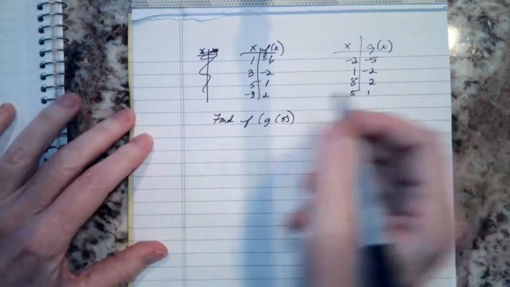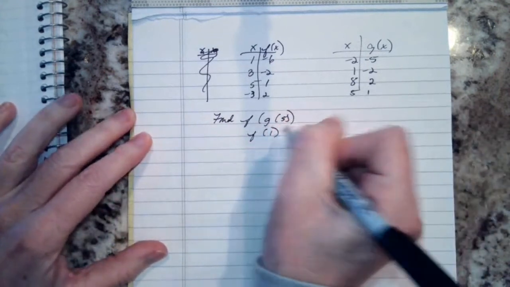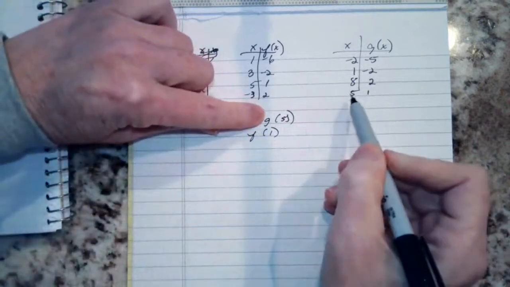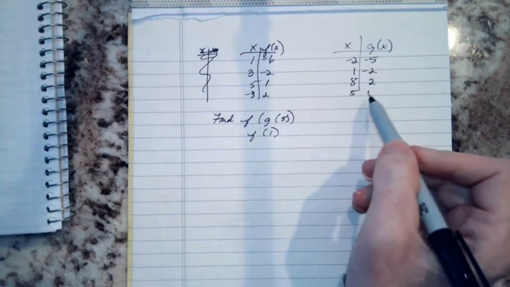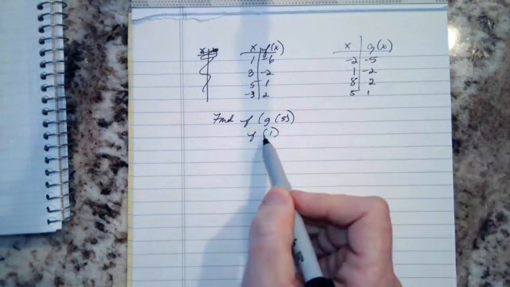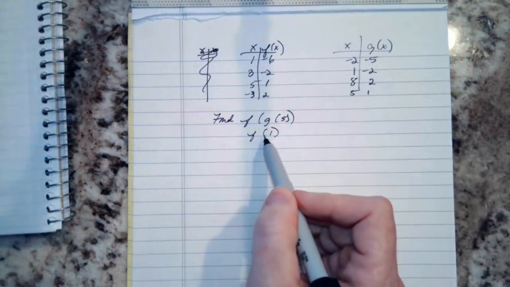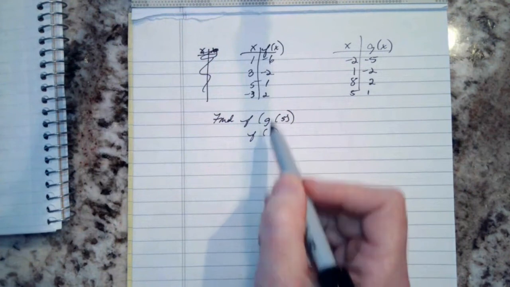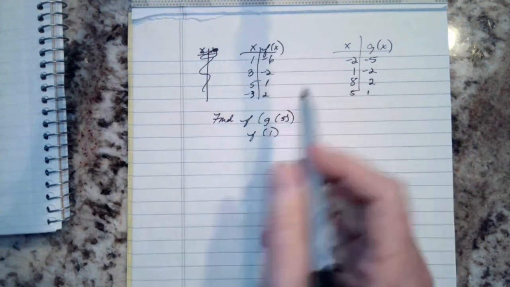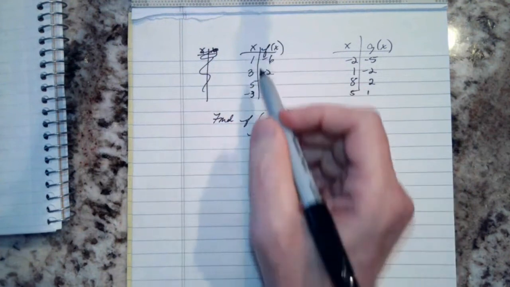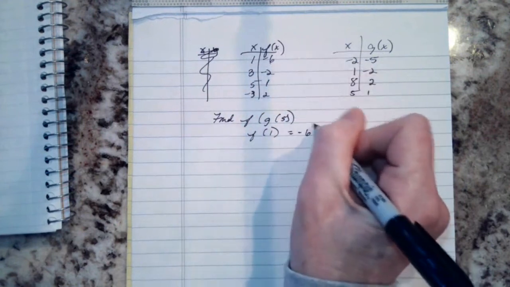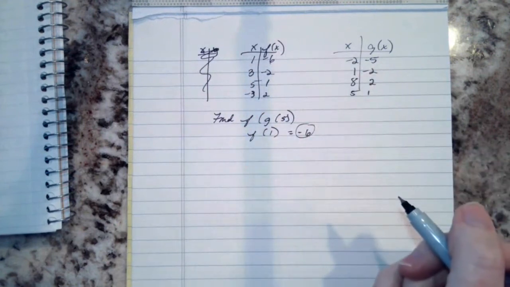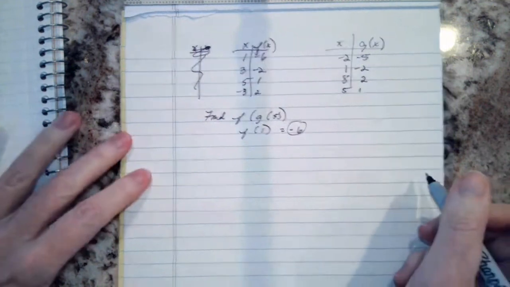It's a 1. So we're trying to find f of 1, because g of 5, go to the g function, look where x is 5, that equals 1. So now we're trying to find f of 1. Go to the f function, that's over on this side. They're giving you the x. There's the x. You tell them the y. And there's the answer.